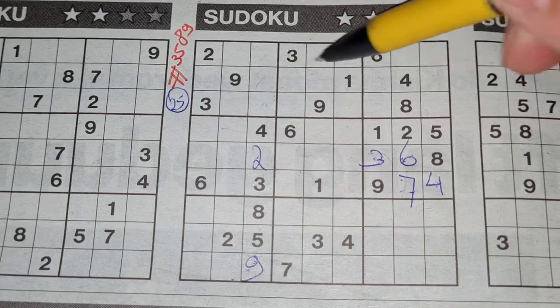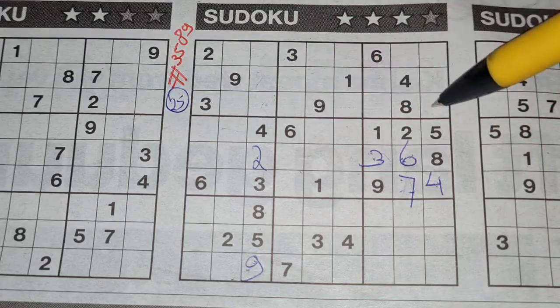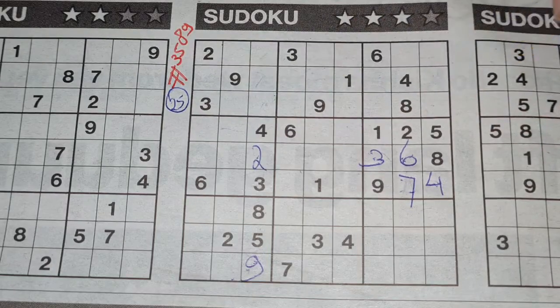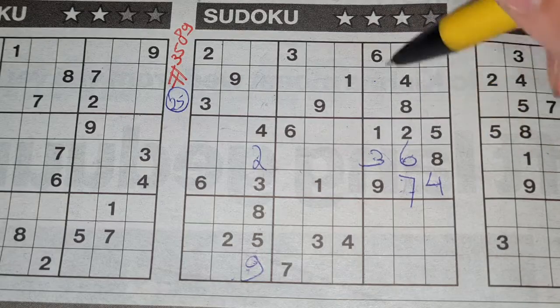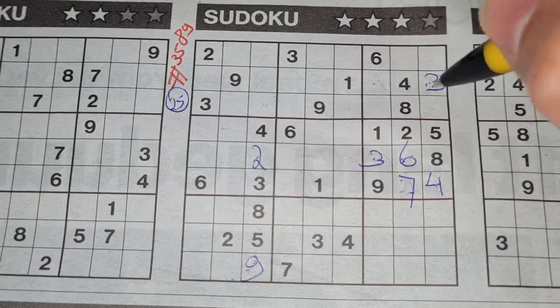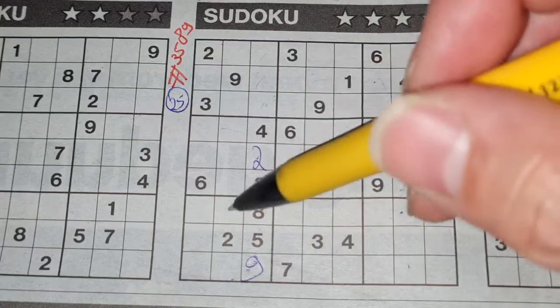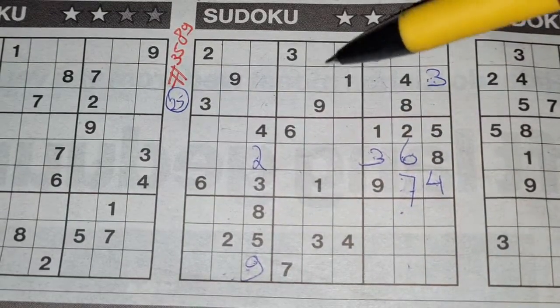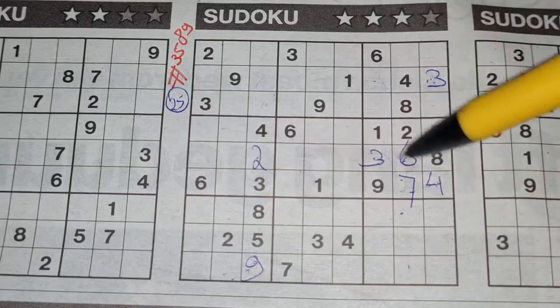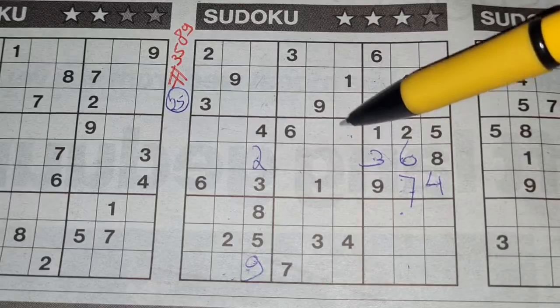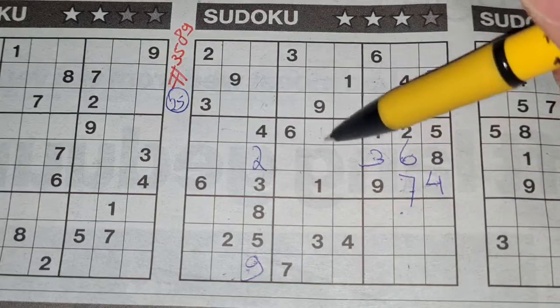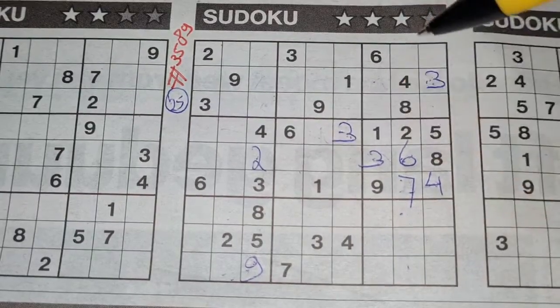How about the 3 in the first row, the 3 in the third row. So the row between, the second row, only 2 places for the 3, should be here or there. We see there 3, no 3 there, 3 should be there. Alright. 3 in this row, 3 in the middle row. So the row above, the only 2 places for the 3 should be here or there. We see there 3, no 3 there, 3 should be there.